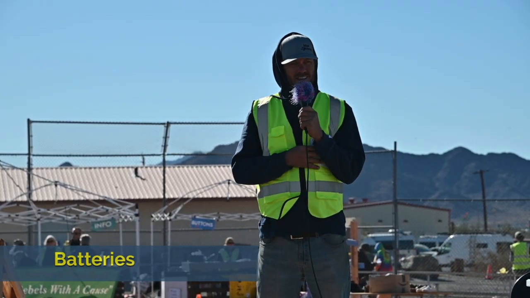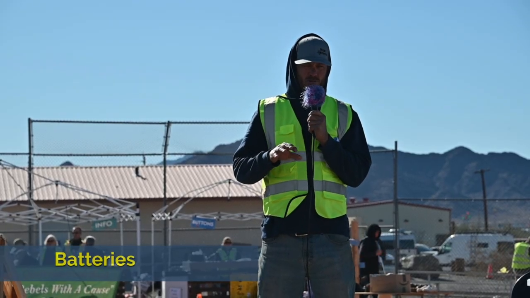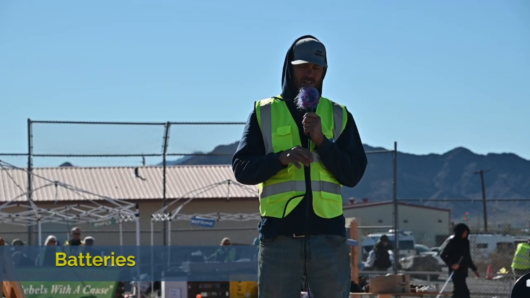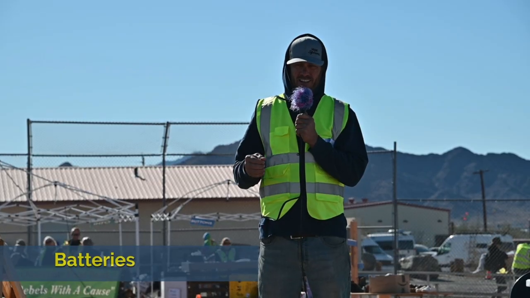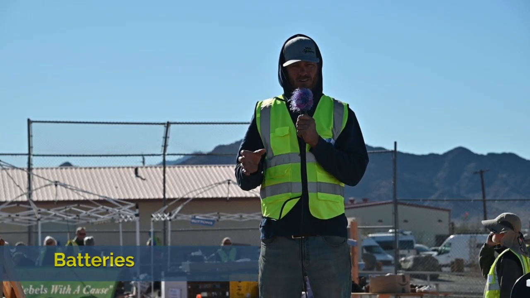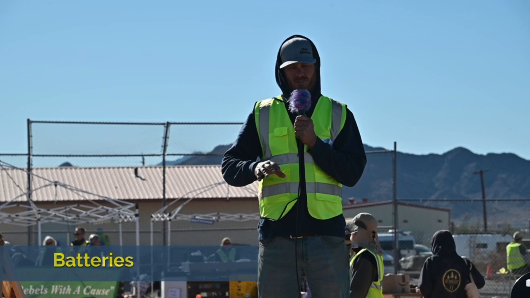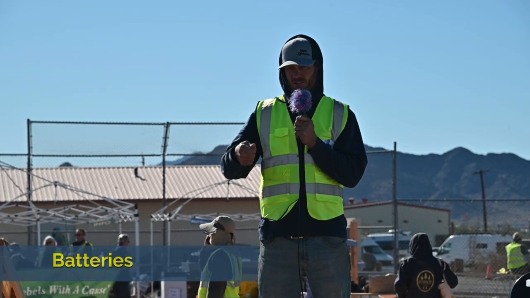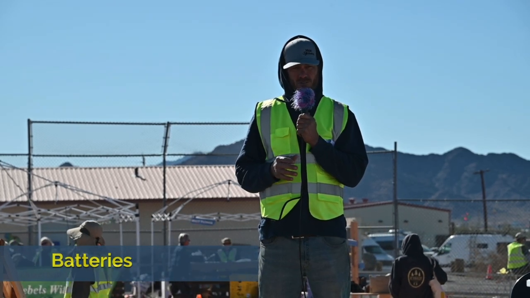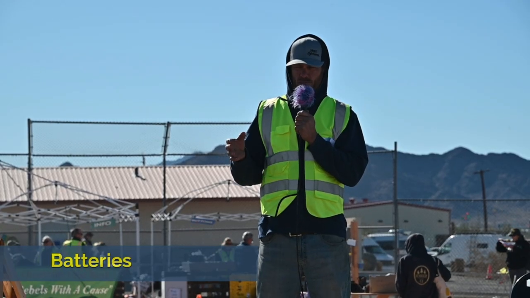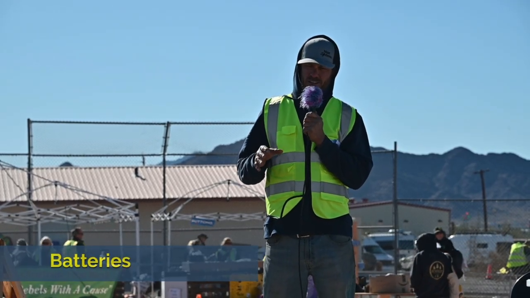Now we're going to do a quick thing about batteries: lead acid, AGM, and lithium batteries. Lead acid and AGM are the batteries that we used to have, or still do have, in cars, that run it, start it, and all that kind of stuff. They're not really meant for solar. Lithium batteries are meant for charging and discharging.